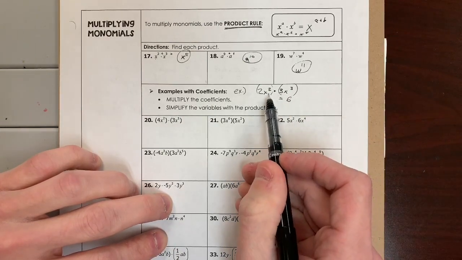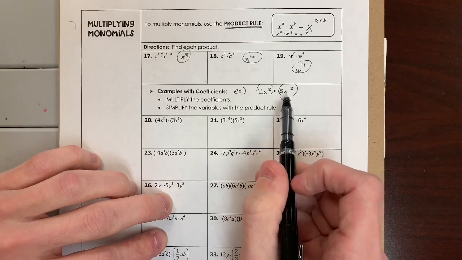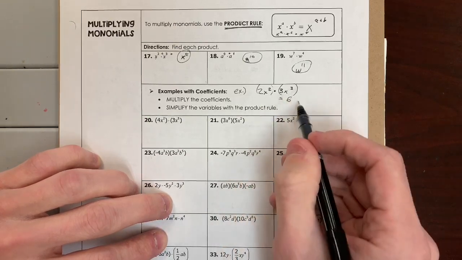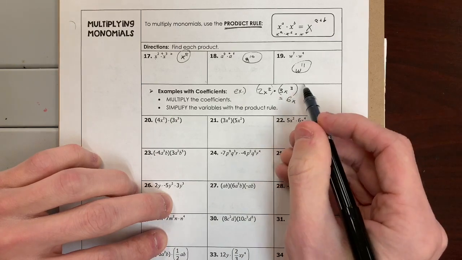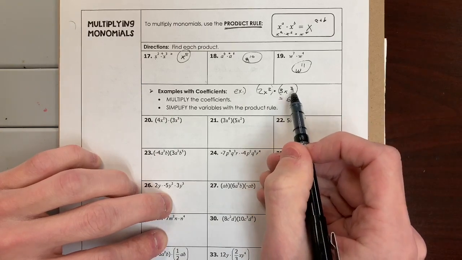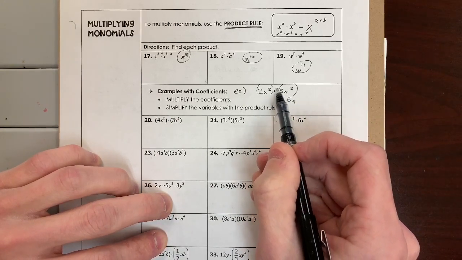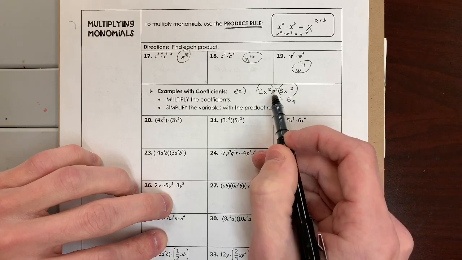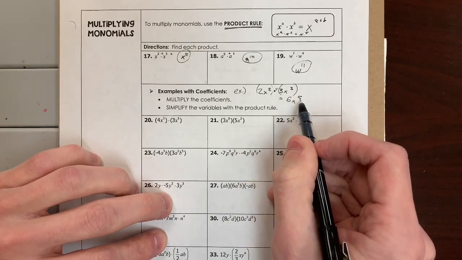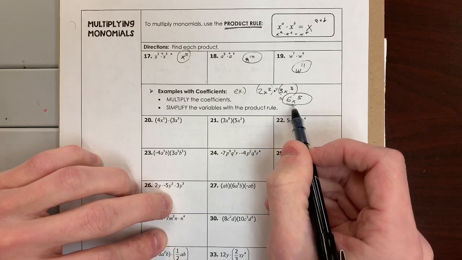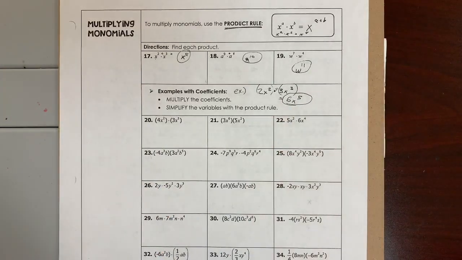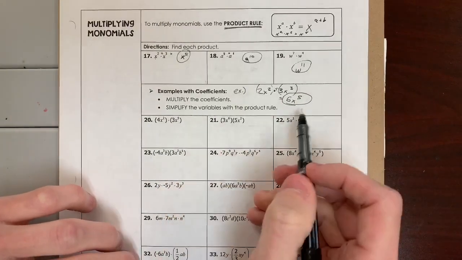All right, and then we have to follow the power rule. We can't get carried away with the multiplying stuff. We can't say it's 6x to the 6th, because that's 2 times 3, remember? We have to add our exponents, right? So 2 plus 3 is 5, 6x to the 5th. All right, not too bad.